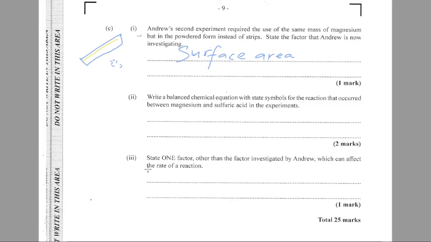And part 2, write a balanced chemical equation with state symbols for the reaction that occurred between magnesium and sulfuric acid in the experiment. Magnesium, Mg, it's a solid, plus sulfuric acid, H2SO4, which is aqueous. Acid in the presence of water would have dissociated. And of course, it's a reactive metal and an acid. So we're going to get a salt and hydrogen gas.